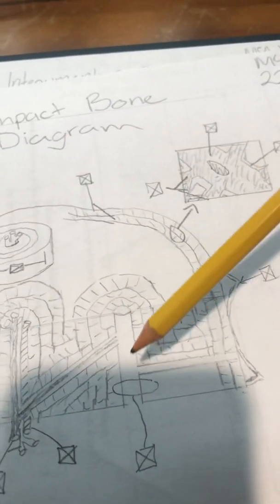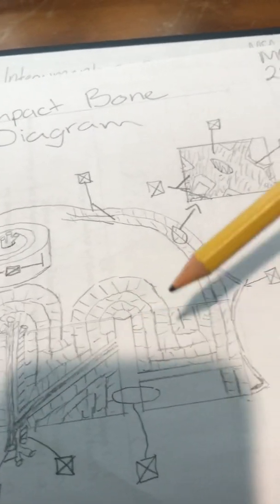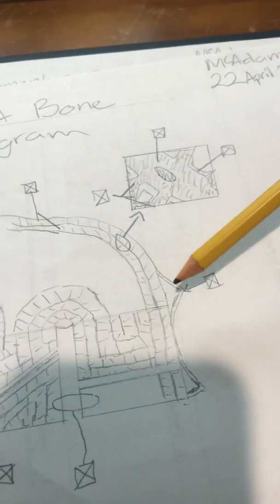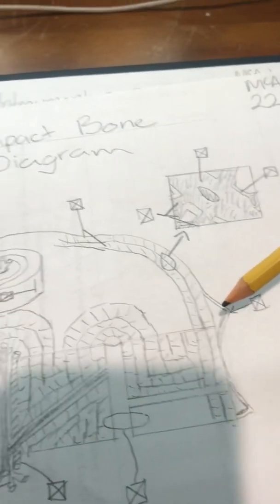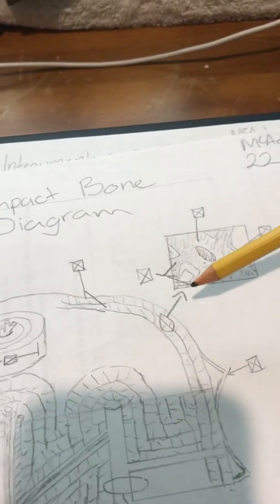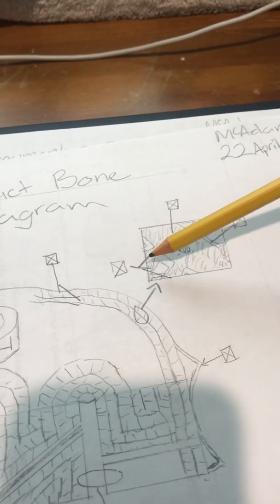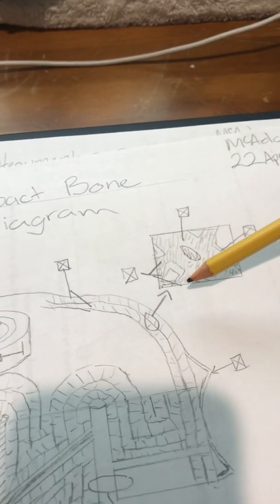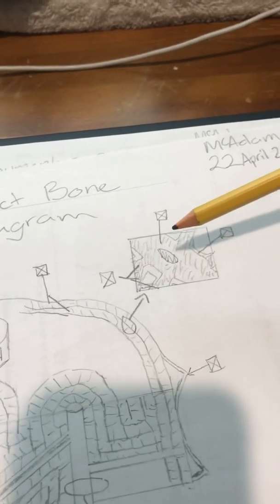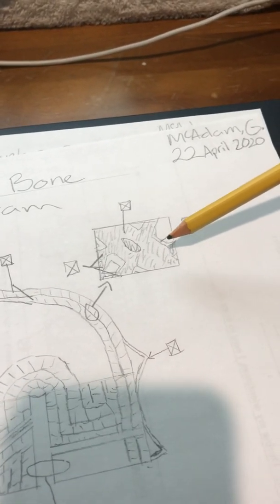Here is your central canal, where the blood vessels and the nerve are housed. Out here is the periosteum. It covers up the bone on the outside. And then we zoom in here, and we have the canaliculi right there and there. The osteocyte here. And then you have your lacuna right there.